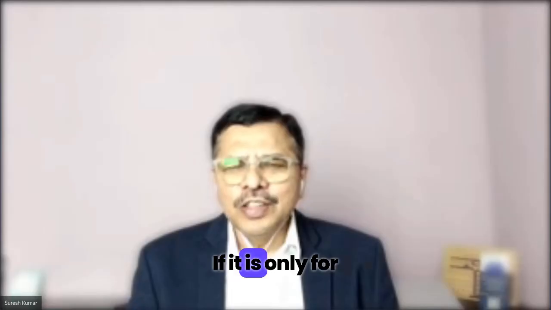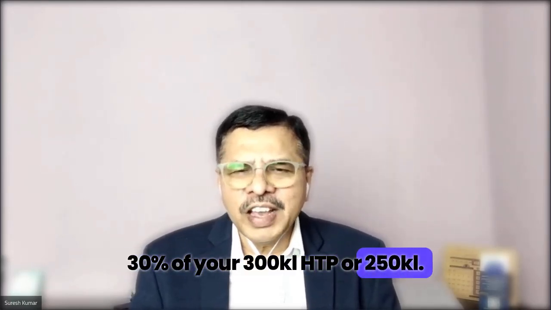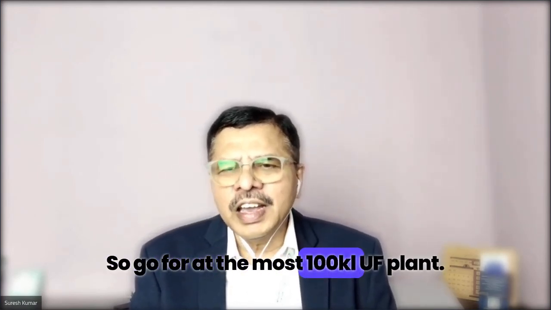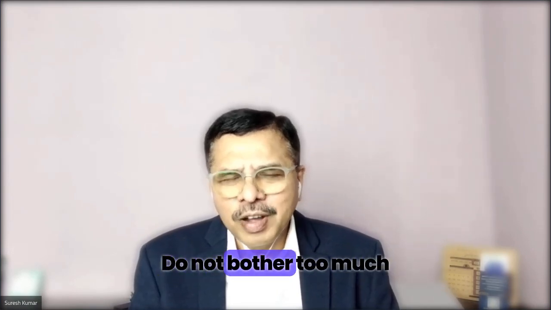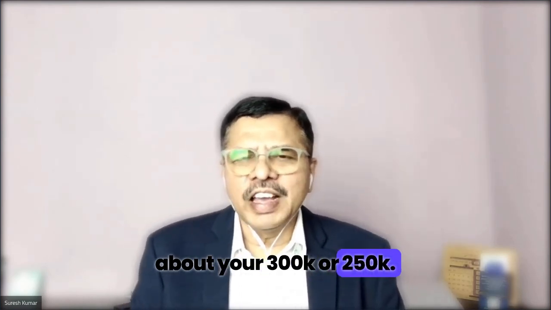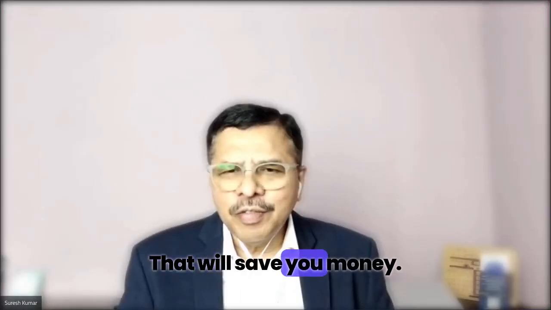This can be used only for flushing purpose. If it is only for flushing, go only for 30% of your 300 KL or 250 KL STP. 30% is 75 KL, so go for at the most a 100 KL UF plant. Do not bother too much about your 300 KL or 250 KL. Just go for 100 KL UF. Only this UF water can be used for flushing. That will save you money, and that will save you trouble.